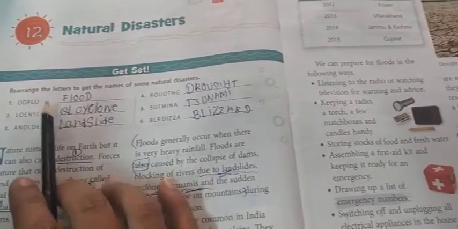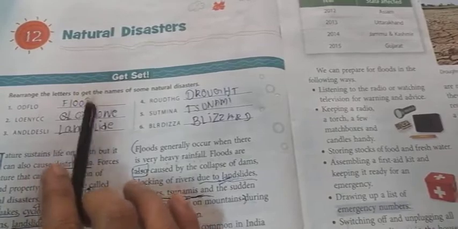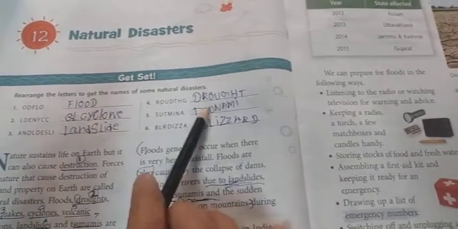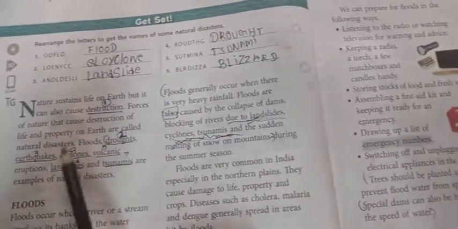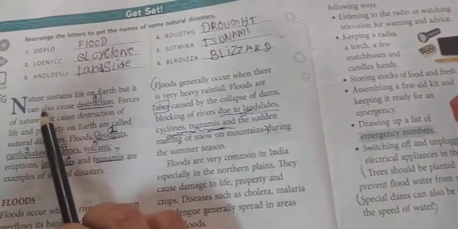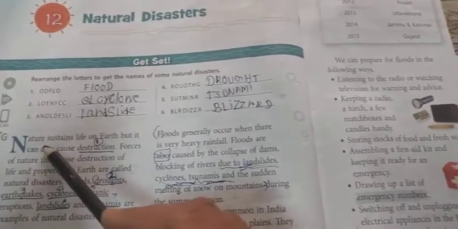You can do it. Get set by yourself. You need to rearrange the given spelling and write it correctly. These are some of the natural disasters. Look at the book, students, as I read for you and explain. Page number 80, lesson 12, Natural Disasters.